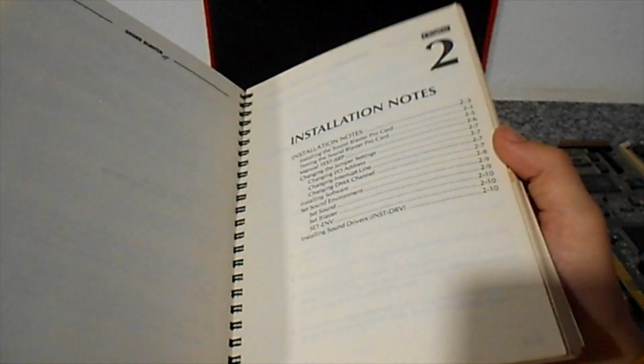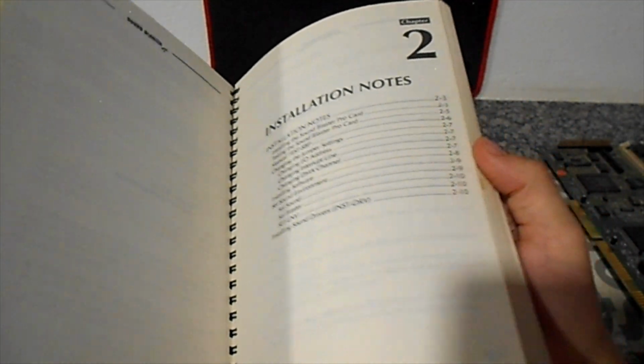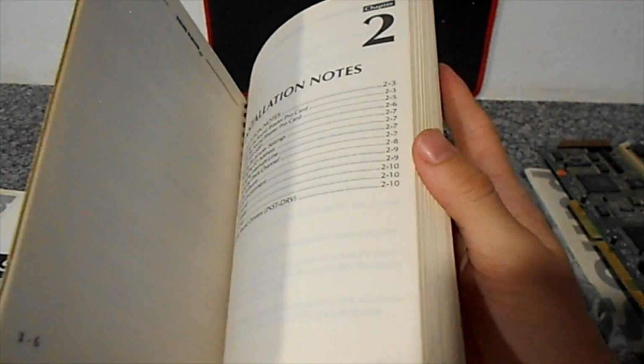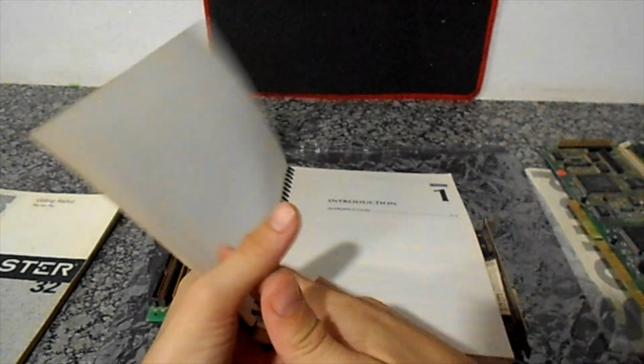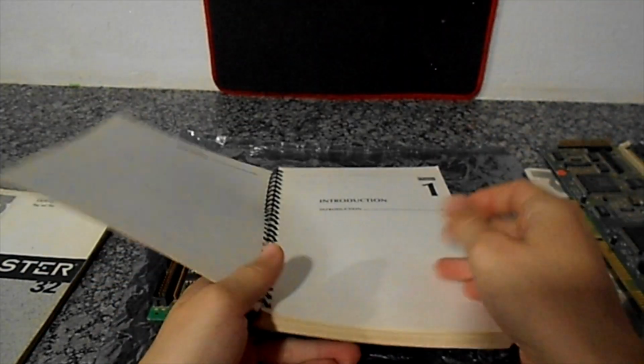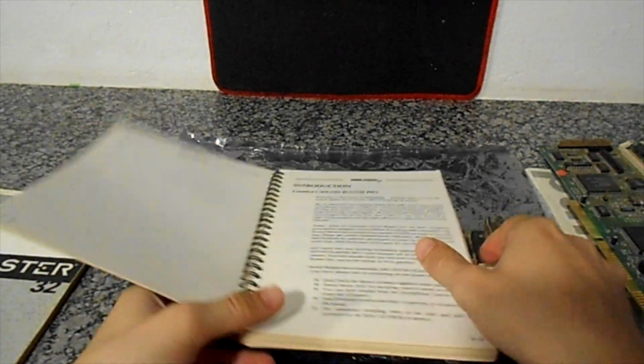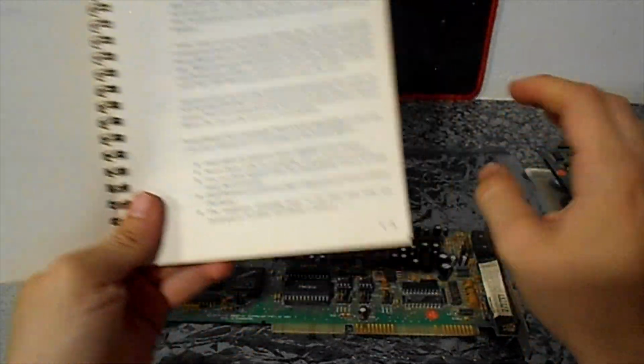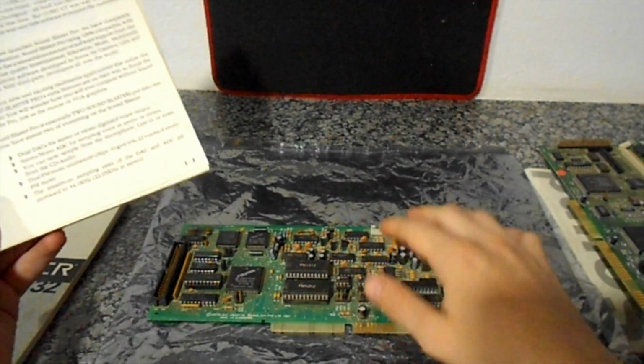Now it's useful, this manual, because it's going to tell me how to install software on DOS. So if you look here, this DOS is how I'm going to install it.